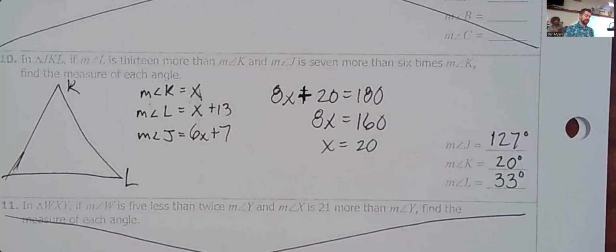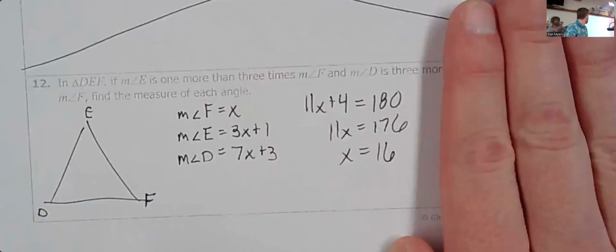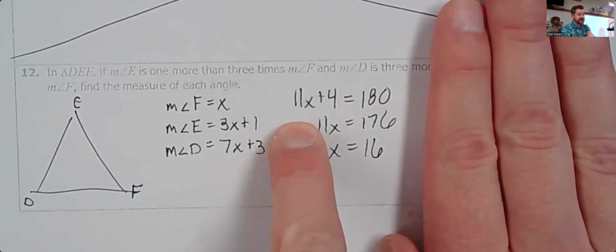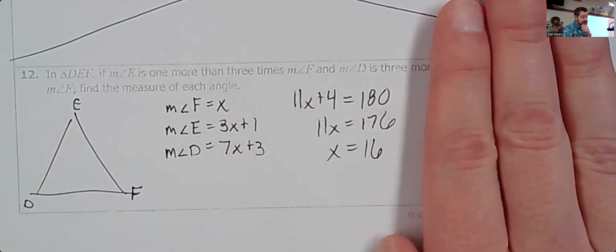Sweet. Okay. All right, let's take a look at some answers here for number 12. What does X equal? 16, good. So on number 12, X is equal to 16. If you combine your like terms, you should get 11X plus 4 equals 180. The 3 angles add up to 180. Solve for x. Take away 4 from each side, you get 176 divided by 11, x is 16.